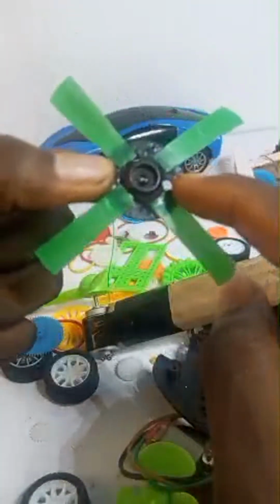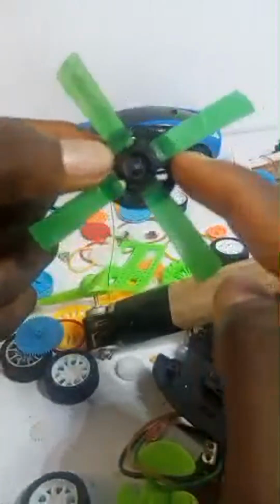You can find this particular stuff inside your DVD player. I think it's one of the key features in your DVD, and I got it from an old DVD player.